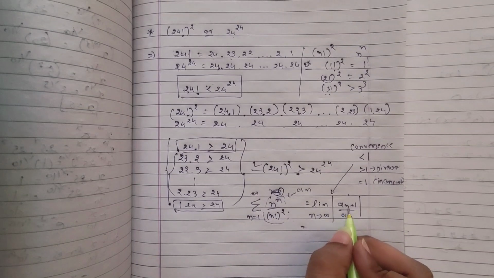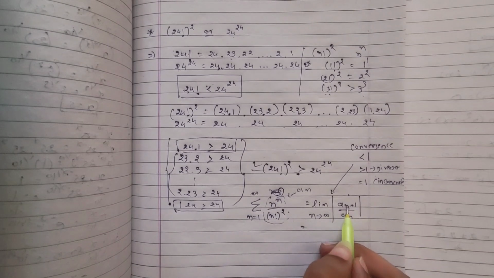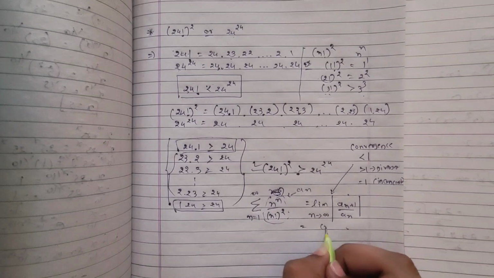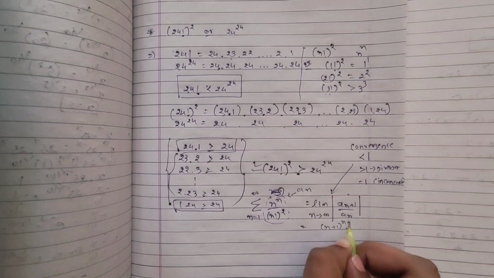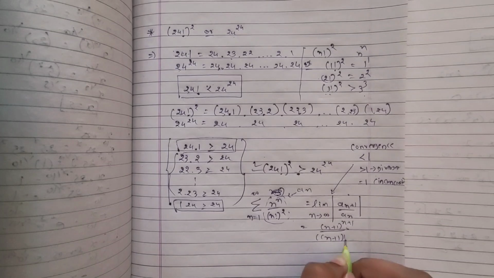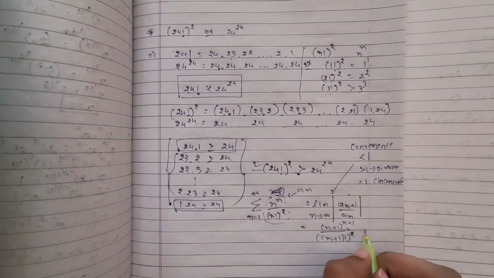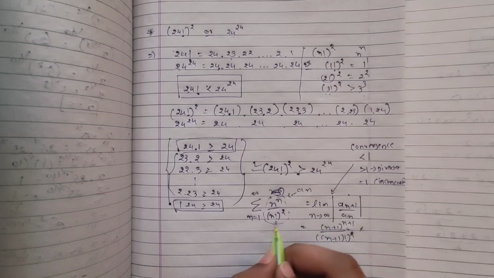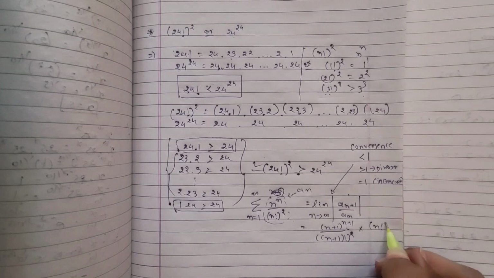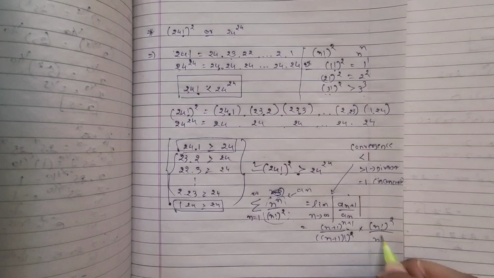So here a n plus 1 divided by a n. What is the value of a n plus 1? Simply we have to put n plus 1 instead of n in this equation, right? So n plus 1 raised to n plus 1 divided by n plus 1 factorial square, right? Same way, divided by a n, which means I have to reverse this, so I can write n factorial square divided by n raised to n, right?